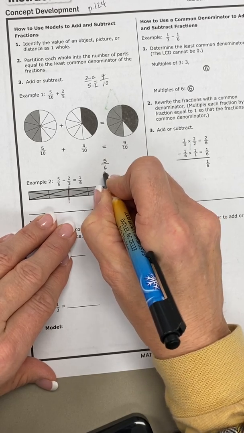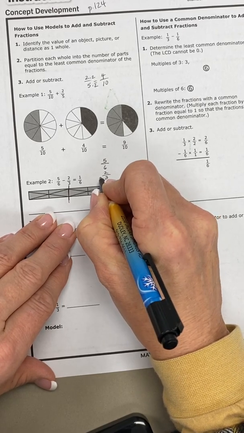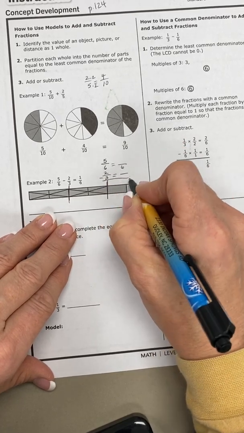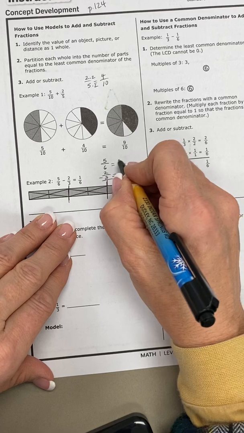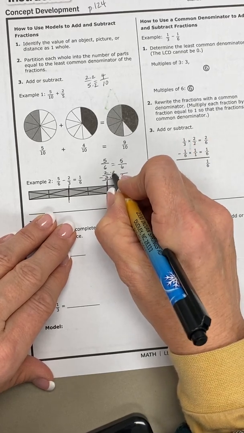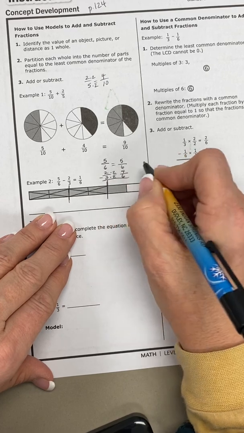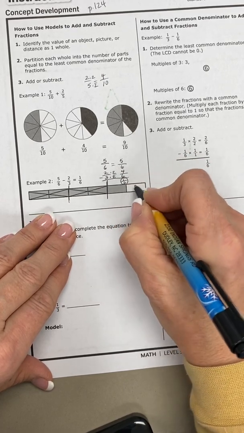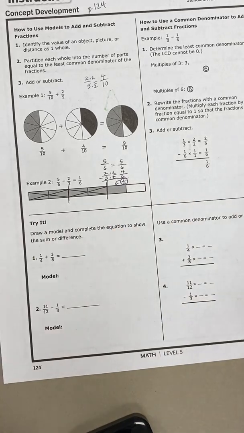In my opinion, I think it's better for you to look at the picture and see what's happening, but find like denominators. So you have 6 parts and you have 6 parts. This is 5/6. This is times 2, times 2. 5/6 minus 4/6 equals 1/6. All right, well, there we go.